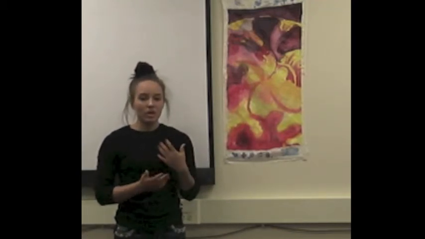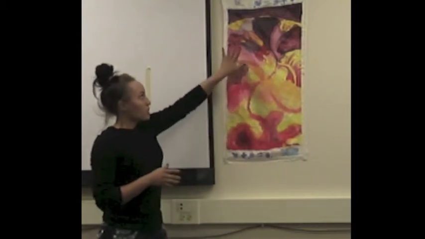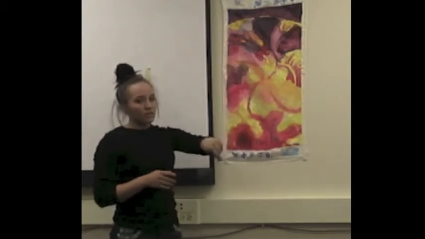Now I'm going to go into the colors that we used. So we used primary colors, which are red, blue, and yellow. We used those color paints to make the secondary colors, which are purple, green, and orange, which you see primarily in this painting. We didn't use a whole lot of green, but we did use a lot of orange, red, and purple.